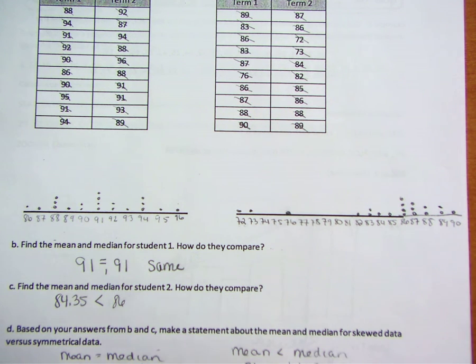Then the question asks us to find the mean and median for student 1. If you calculate the mean and median, they are both 91. Then for student 2, the mean is 84.35 and the median is 86. So the mean is less than the median in this case.